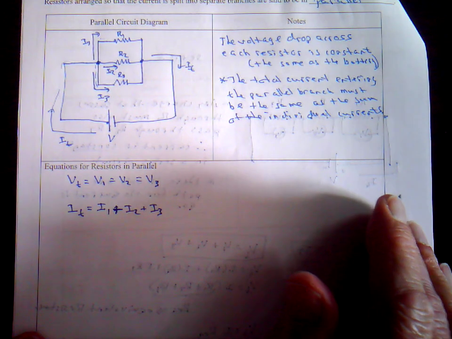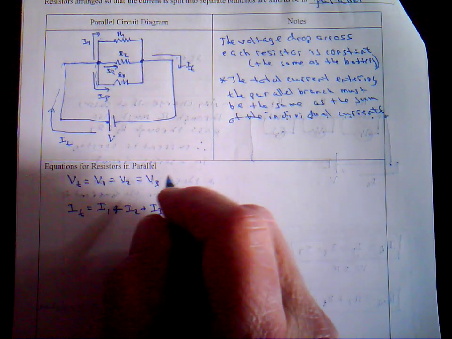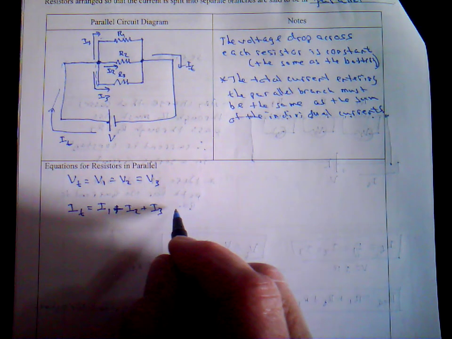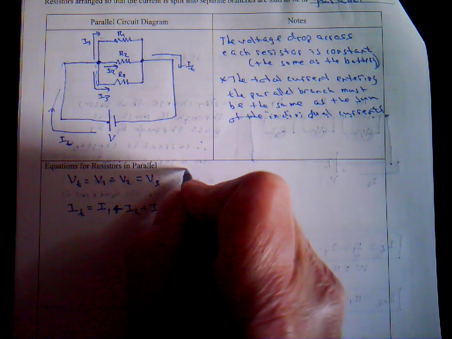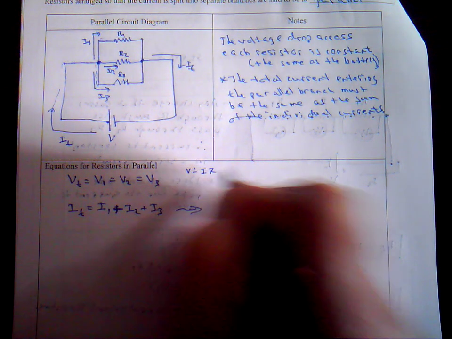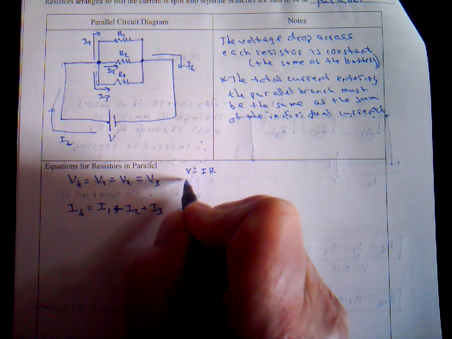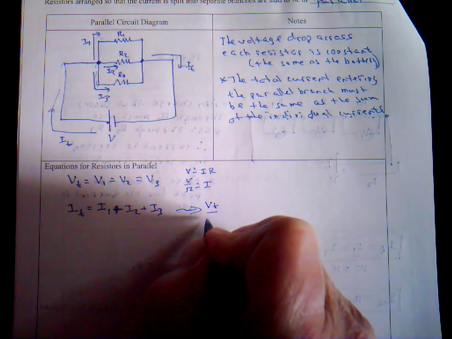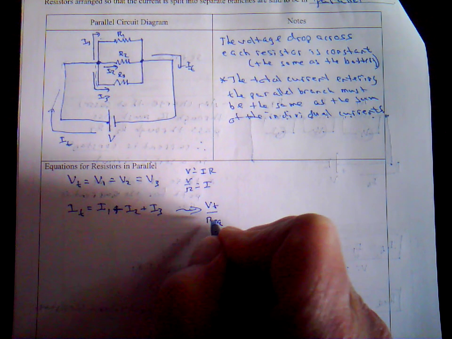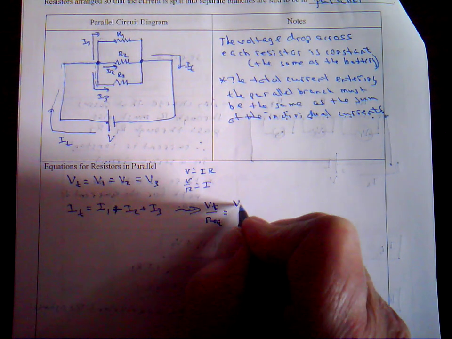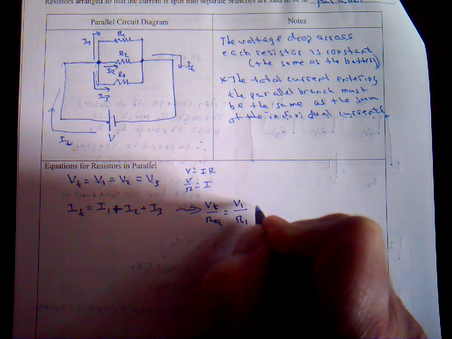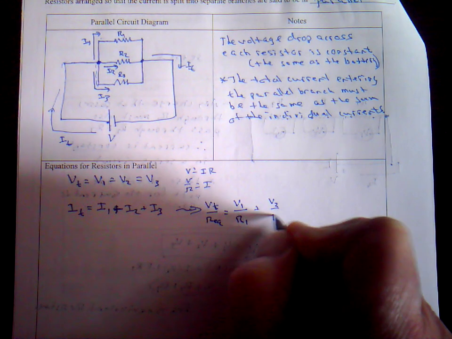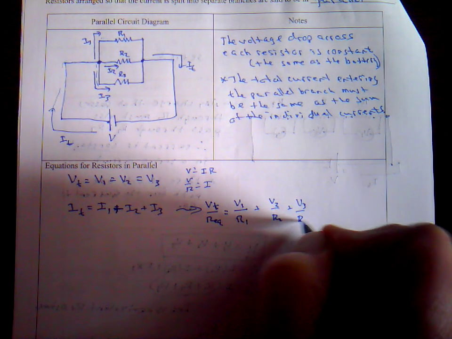Now let's use the current equation. And remember Ohm's law, V equals IR. We solve this for I, we get V over R is equal to the current. So for the total current, it's going to be the total voltage over the equivalent resistance, which is the total resistance of everything. The total current is I1 plus I2 plus I3, which is V1 over R1 plus V2 over R2 plus V3 over R3.